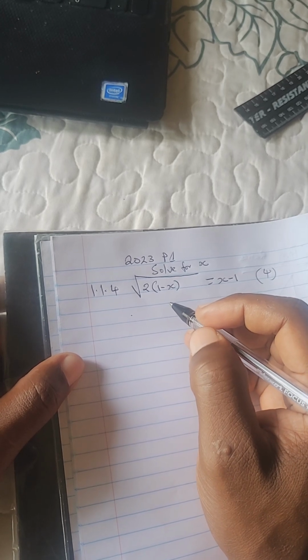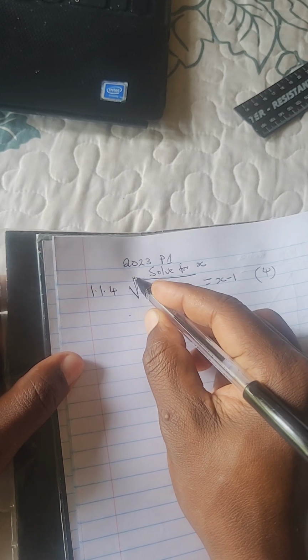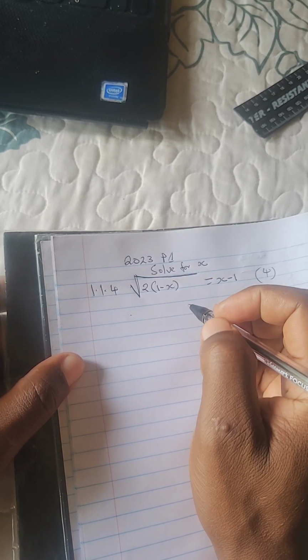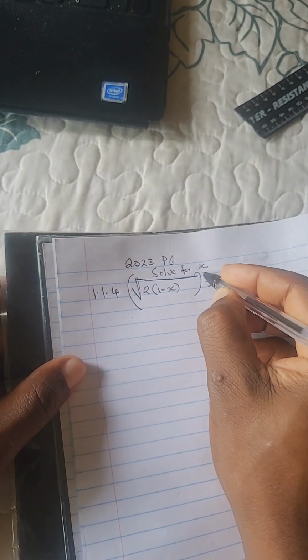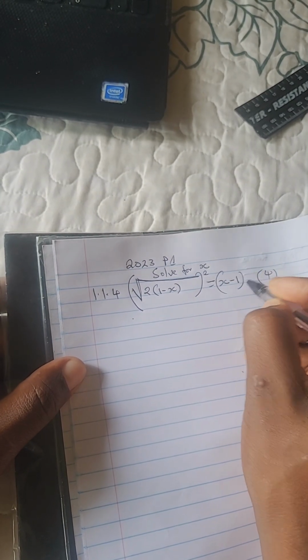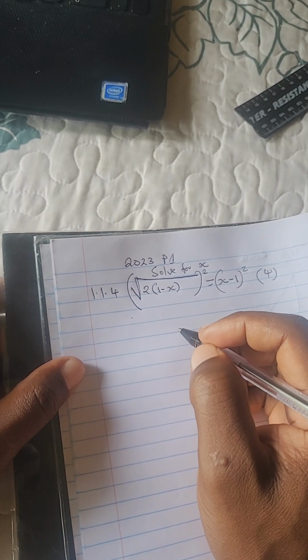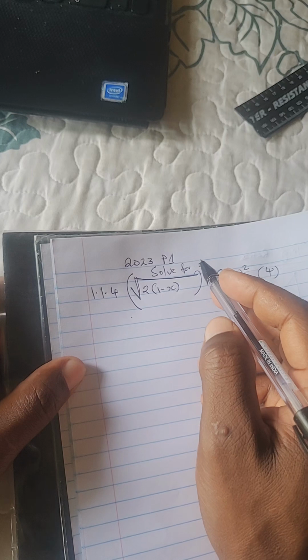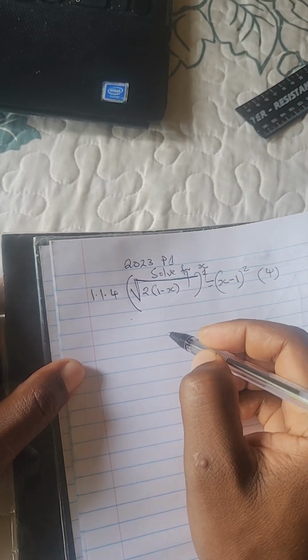The first step we are going to do here is to remove this square root sign on the left side of the equation. How do we do that? We are going to square this side. And when we square the left side, we should also do the same on the right-hand side so that the equation remains balanced. If there's a square root and a square like this, they nullify each other.